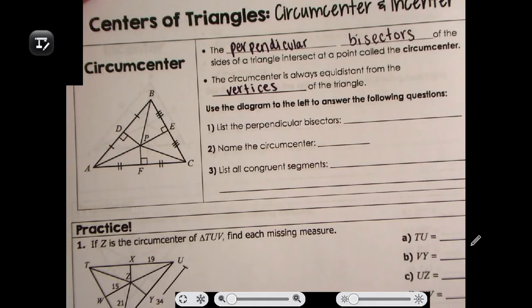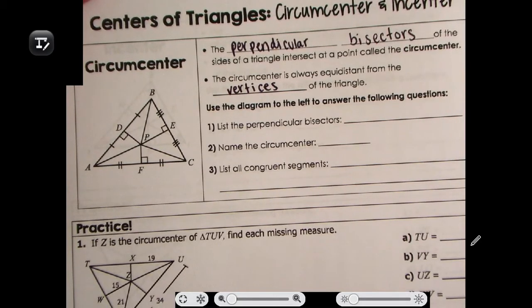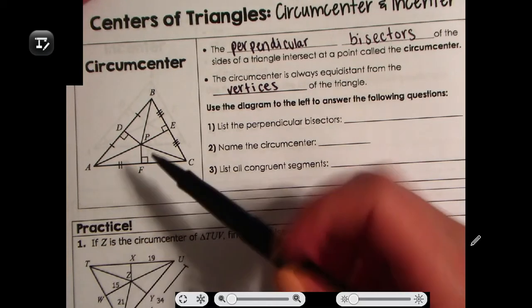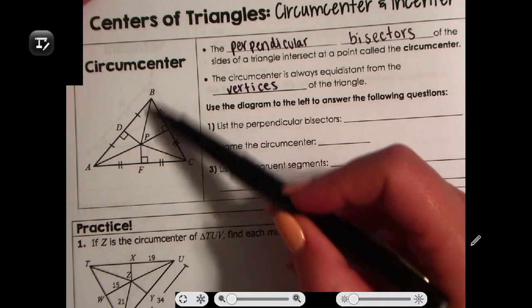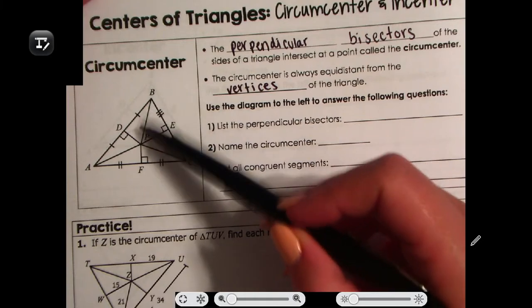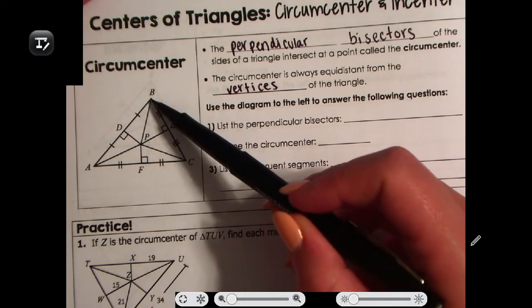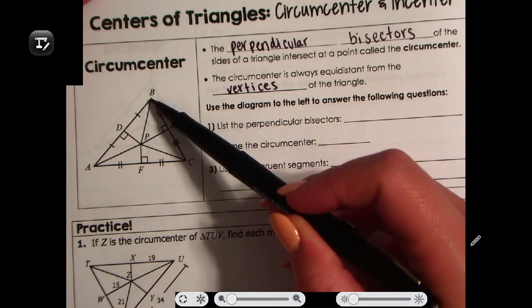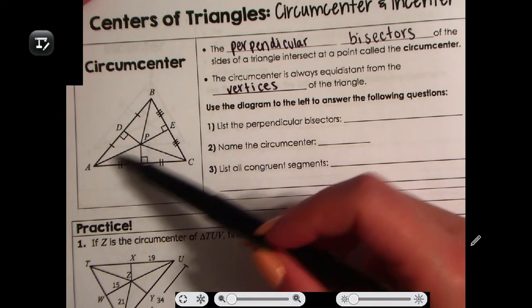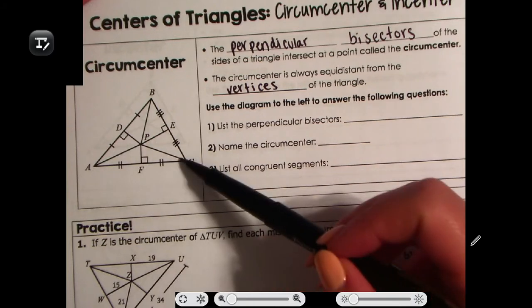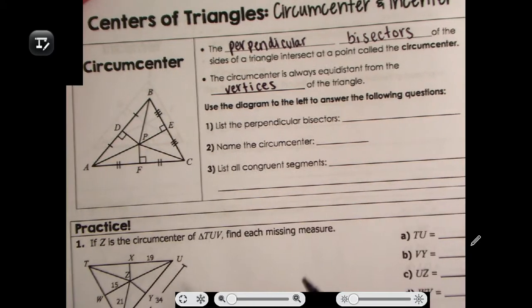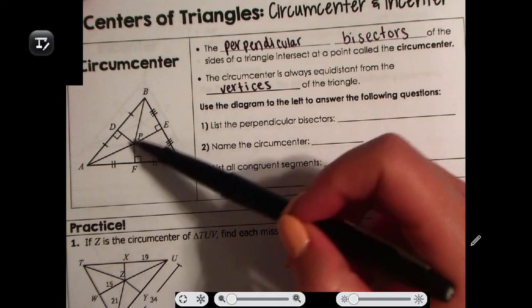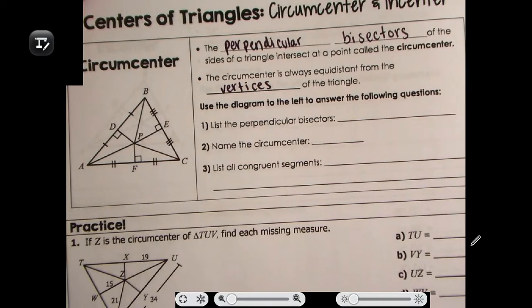And equidistant, remember, means equal distance. So meaning that those all have the same length. So basically, all of these lines that we see here from each vertex, so like we have the circumcenter right here, and then this goes out and extends to a vertex here. It extends to this vertex here, and then this vertex here. So those are all the vertices. And that means these are all equidistant. So they're all the same length.